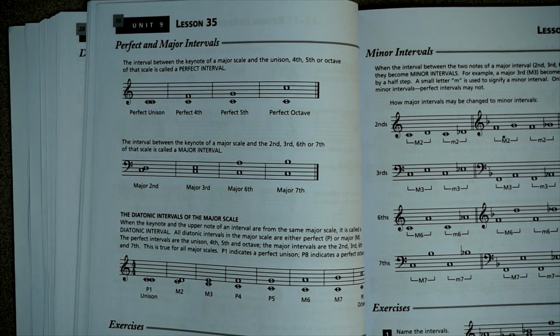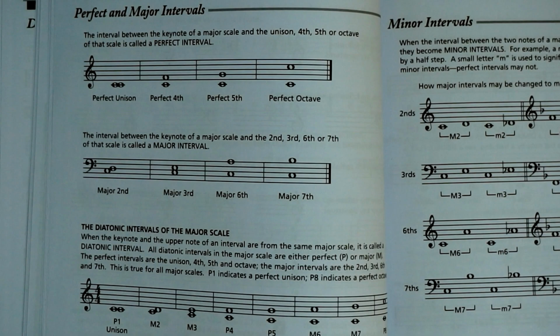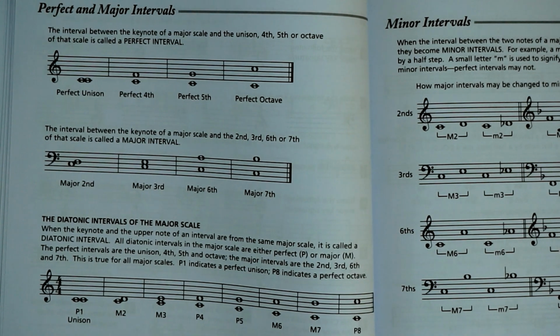Well, now things get a little more complicated. One thing I want to tell you is that this far in the course, make sure you really understand your key signatures. Make sure you really understand everything we've talked about so far, because it's about to get a little hairy if you don't understand that stuff really, really well.